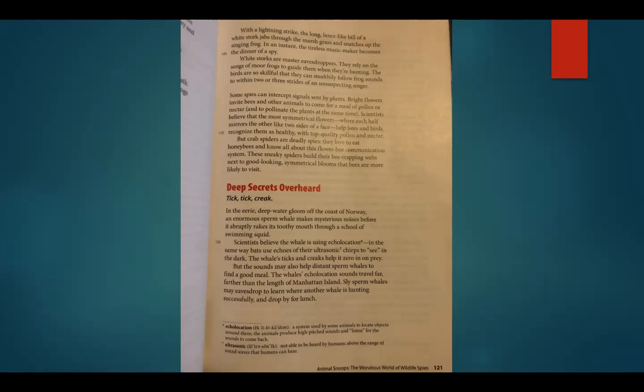Some spies can interpret signals sent by plants. Bright flowers invite bees and other animals to come for a meal of pollen or nectar and to pollinate the plants at the same time. Scientists believe that the most symmetrical flowers, where each half mirrors the other, like two sides of a face, help bees and birds recognize them as healthy with top quality pollen and nectar. But crab spiders are deadly spies. They love to eat honeybees and know all about this flower bee communication system. These sneaky spiders build their bee trapping webs next to good looking, symmetrical blooms that bees are more likely to visit.